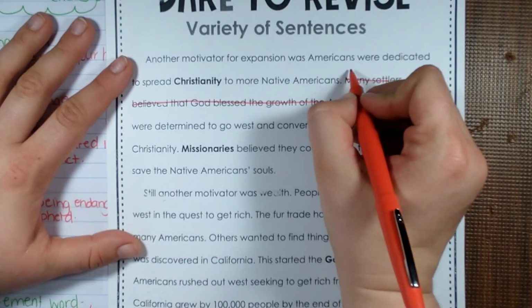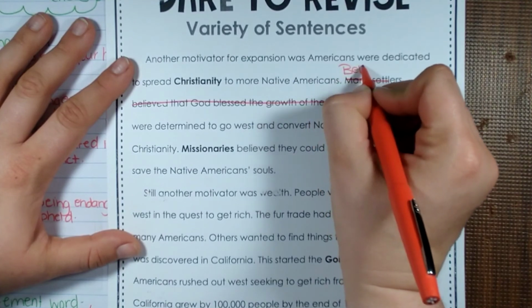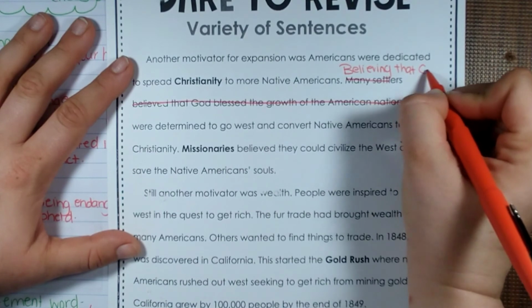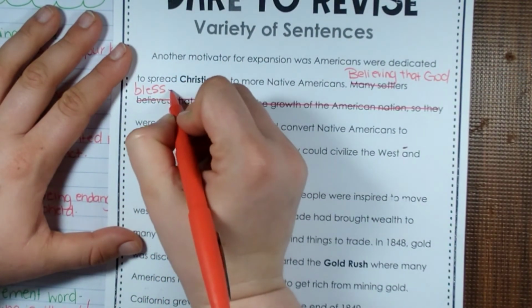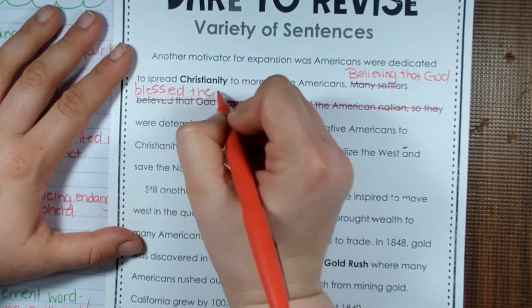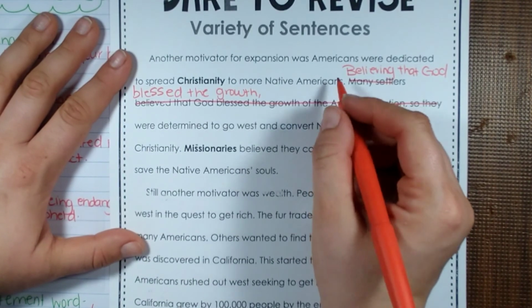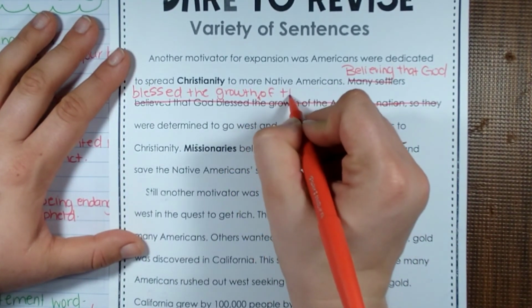I want to change it to believing that God blessed the growth of the American nation. Oh, there's not a comma there.